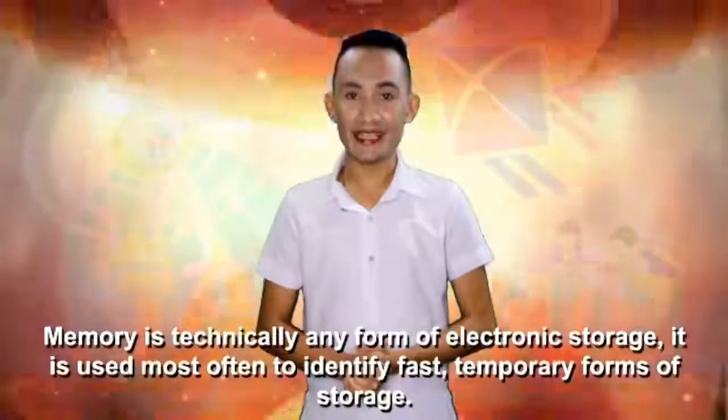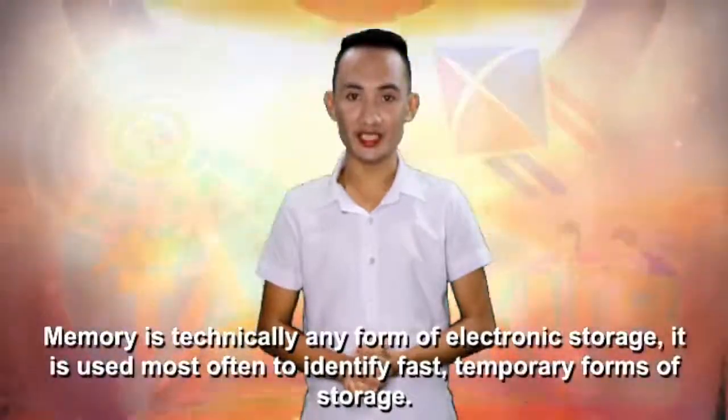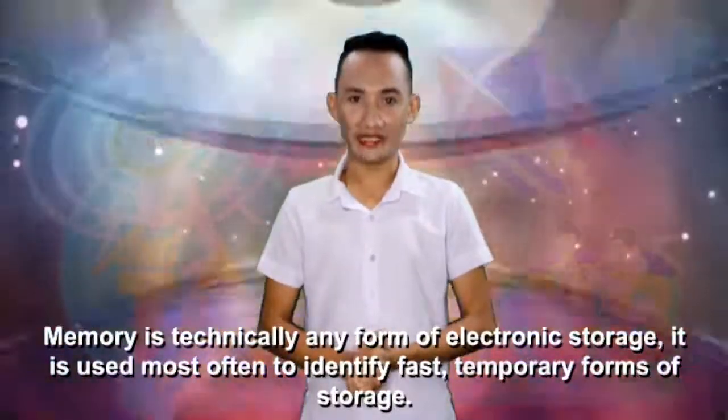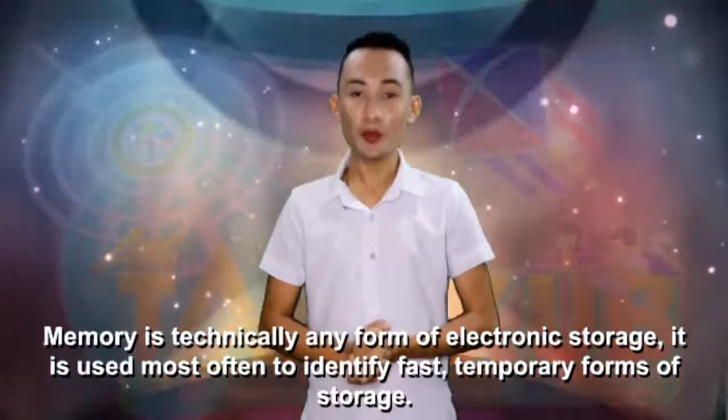Computer memory. Although memory is technically any form of electronic storage, it is used most often to identify fast, temporary forms of storage. If your computer's central processing unit or CPU had to constantly access the hard drive to retrieve every piece of data it needs, it would operate very slowly. When the information is kept on the memory, the CPU can access it much more quickly.